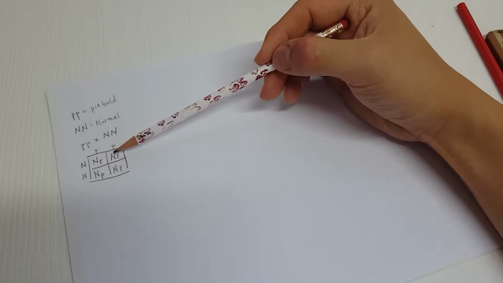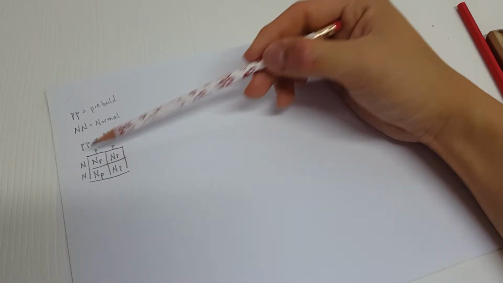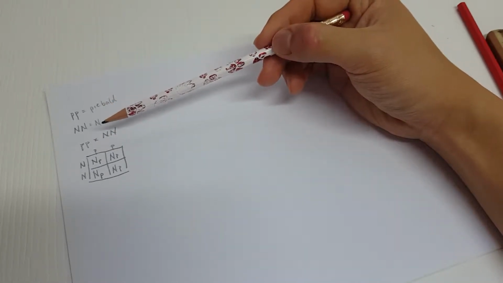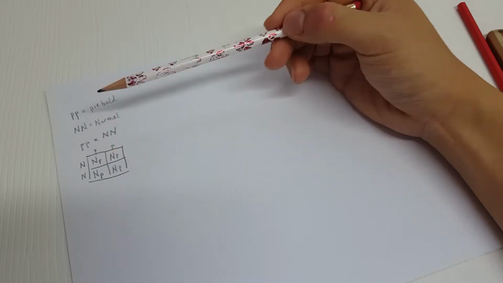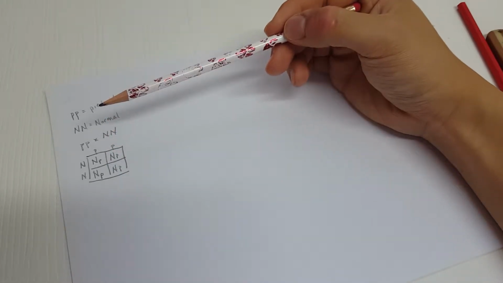When we work out the Punnett square, we see that all the offspring carry a dominant N and a recessive p, making the baby look normal but carry the gene for piebald. This is otherwise known as het for pied or het for piebald.